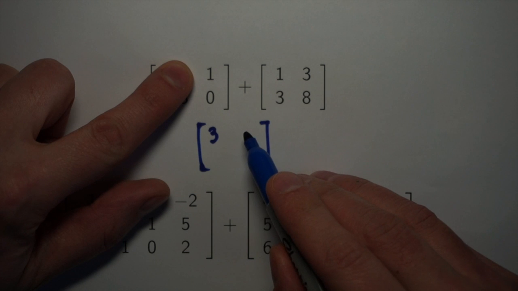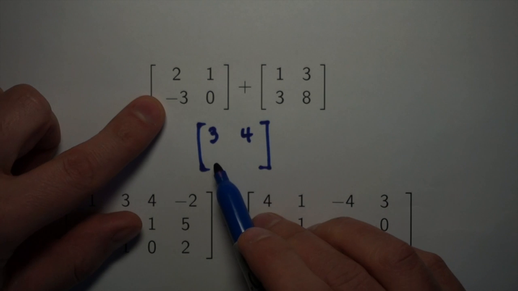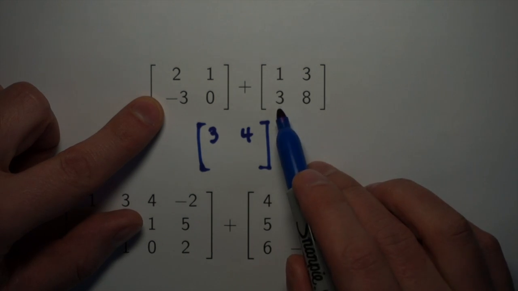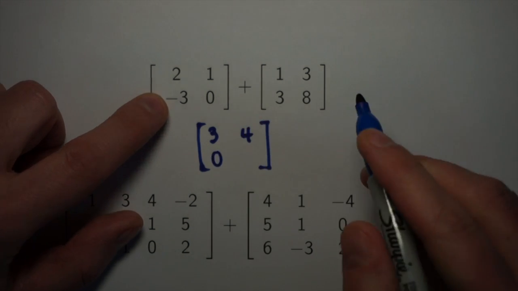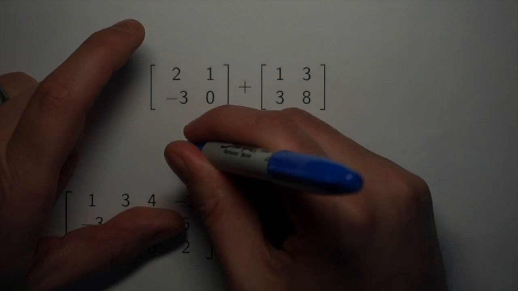1 plus 3 is 4, which will go in the upper right corner. 3 minus 3 is 0, which will go in the lower left corner. That would be negative 3 plus 3. And then 0 plus 8 is 8, which will go in the lower right corner.